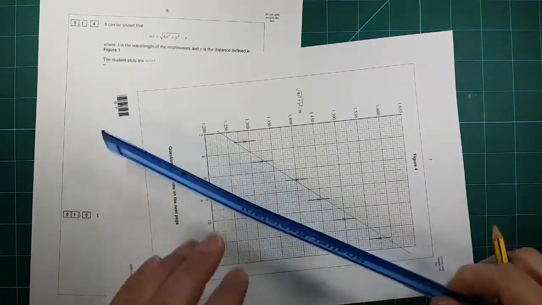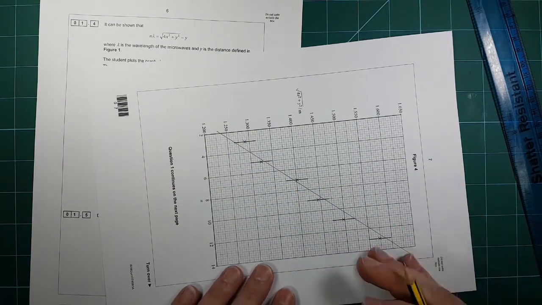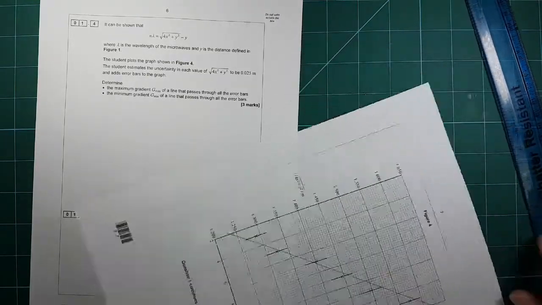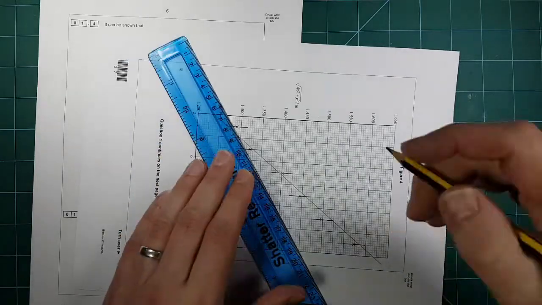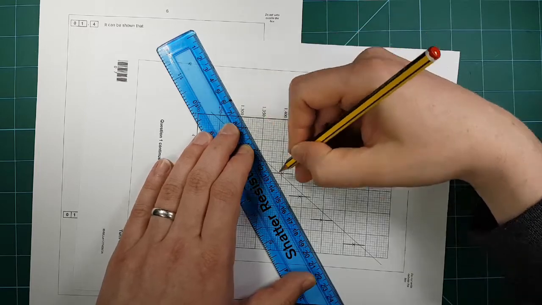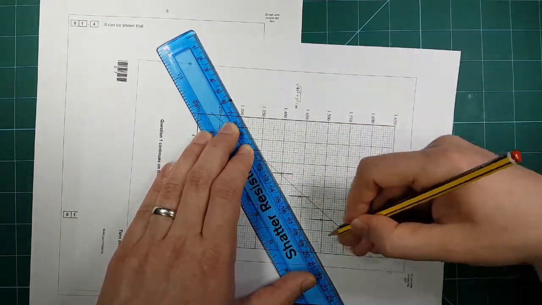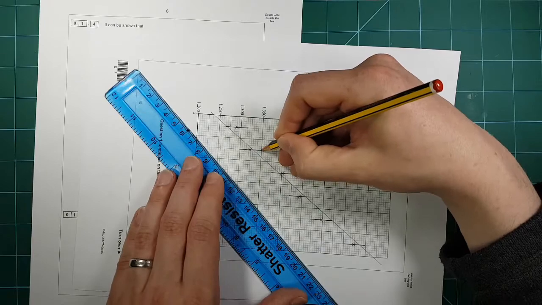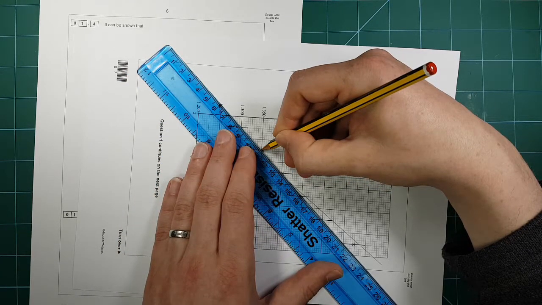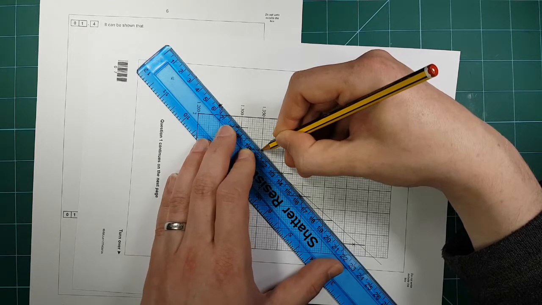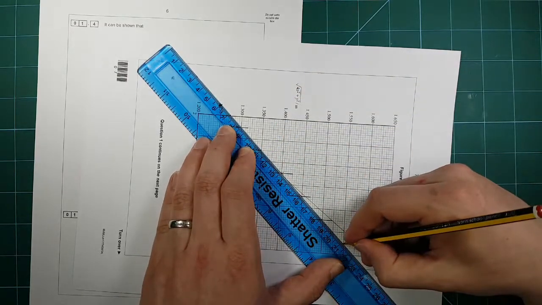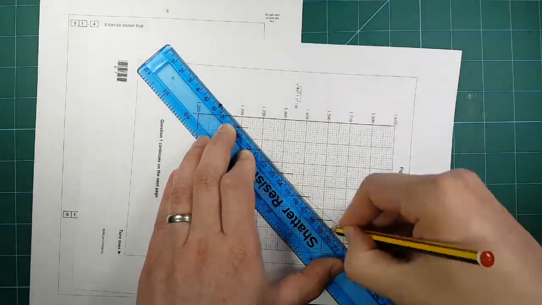So there's my line. Now my minimum value I do for something very similar. So I'm going to start there and go through, right, so that's not going to work because that's not going to go through all of them. So I have to ignore that one. We'll start on this one, highest point of this one, and we can get through every single line there. Like so.